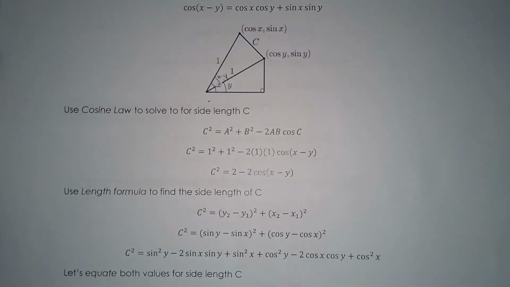Now that was the cosine law, but I said that we can also find the length of C using the length formula. If you remember, the length formula is basically the Pythagorean theorem, the rise squared plus the run squared. So we have y and x here.